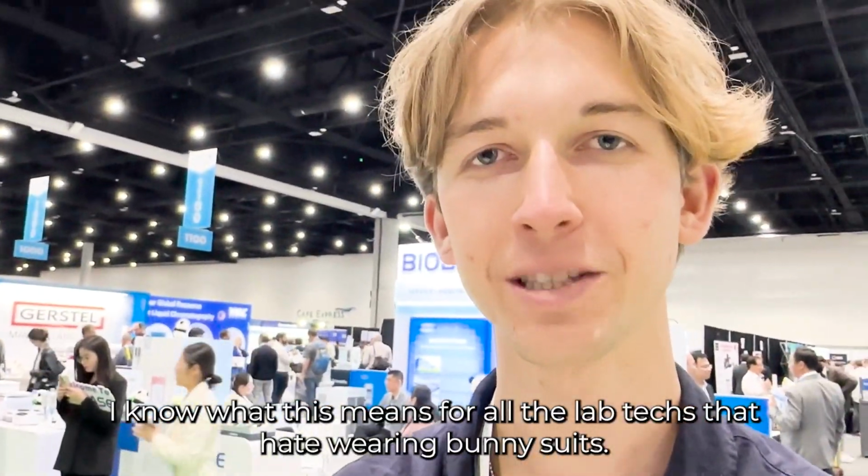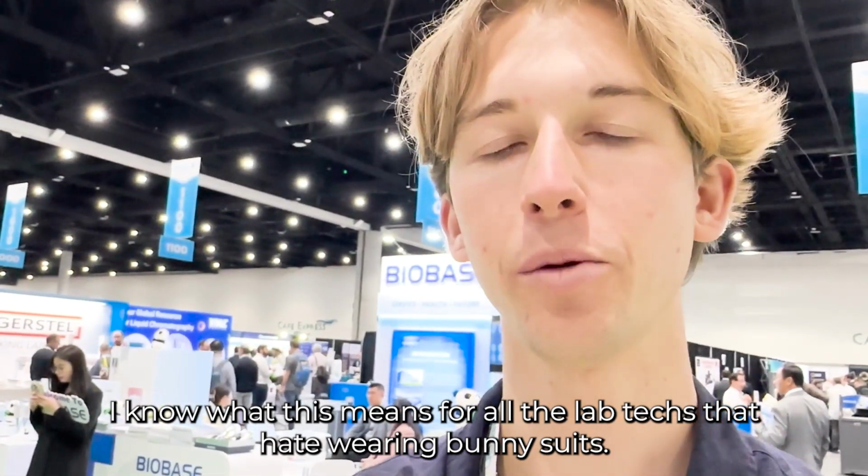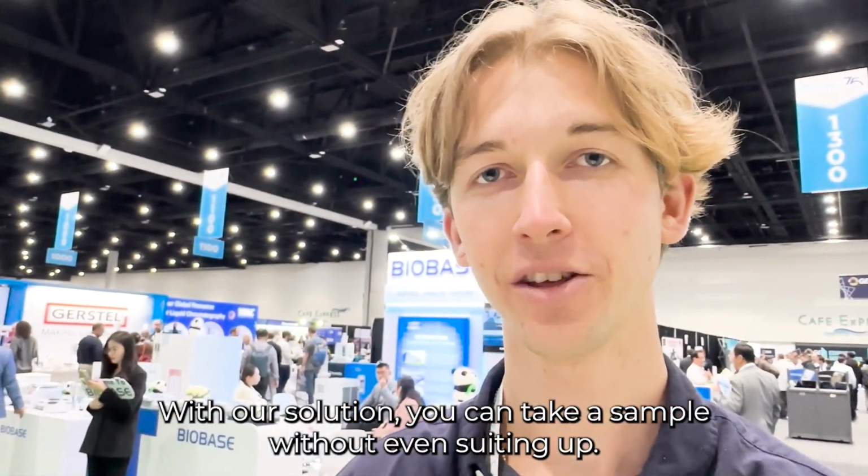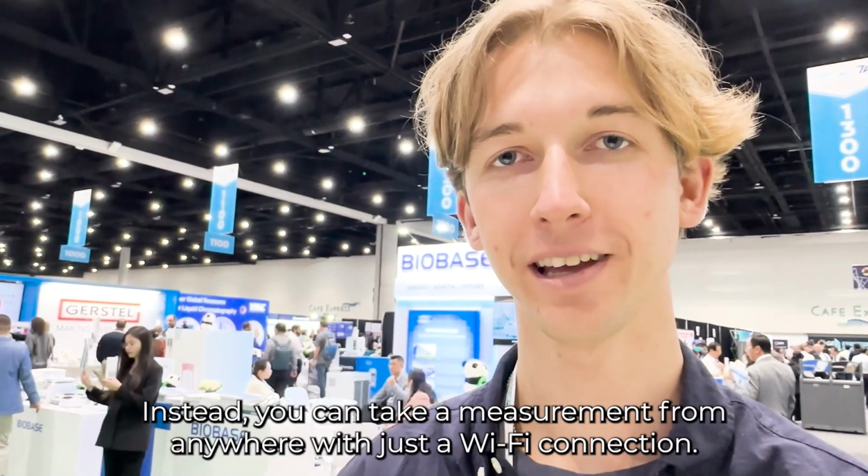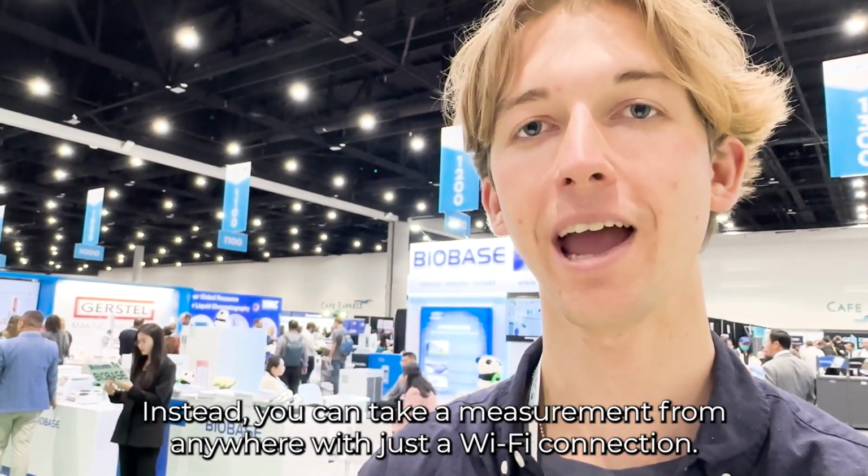I know what this means for all the lab techs that hate wearing bunny suits. With our solution, you can take a sample without even suiting up. Instead, you can take a measurement from anywhere with just a Wi-Fi connection.